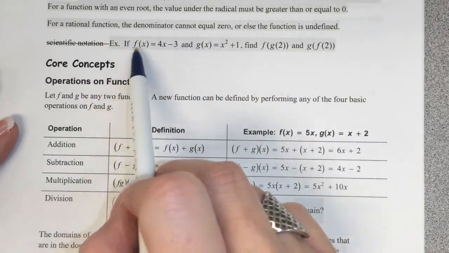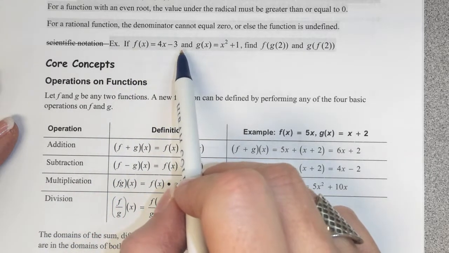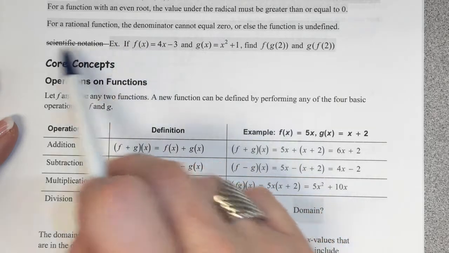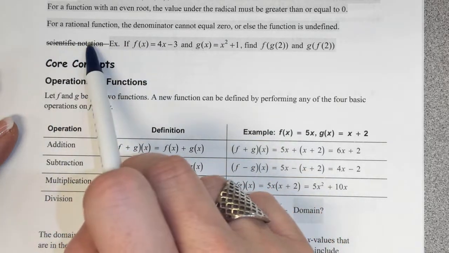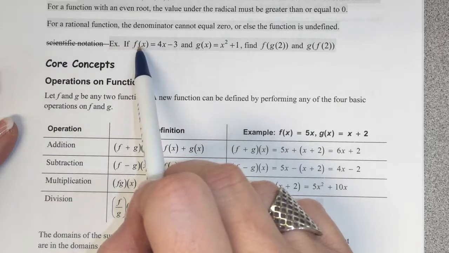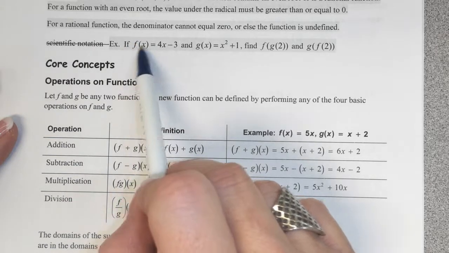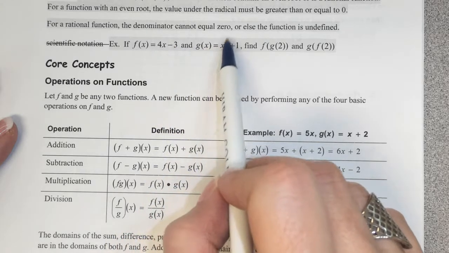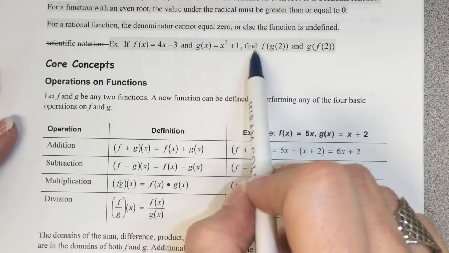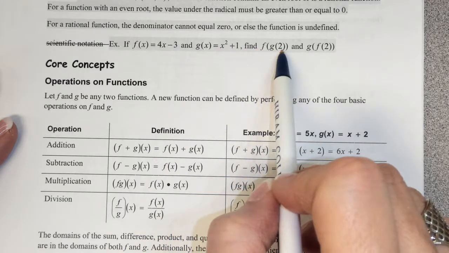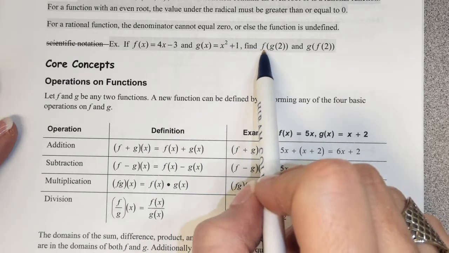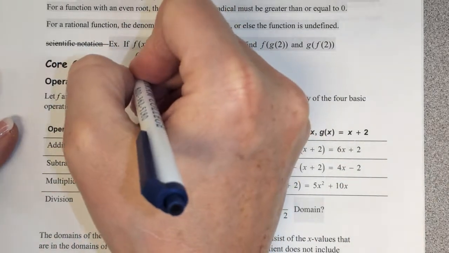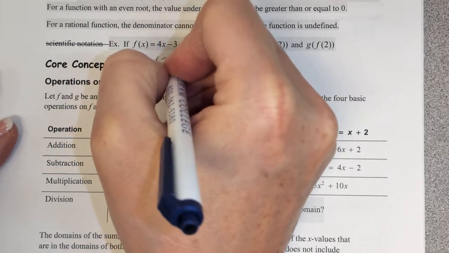Now, another thing we're going to be looking at is this composition of functions. So this is when we're given a function. I would like for you to write this down instead of where it says scientific notation. Let's talk about compositions of functions. If f of x equals 4x minus 3 and g of x equals x squared plus 1, find f of g of 2. That's the first thing we're going to do. Find f of g of 2. I'm going to write it down, f of g of 2.